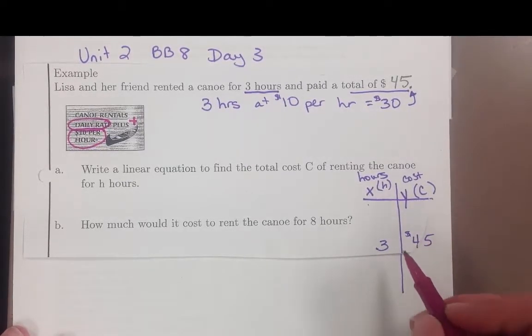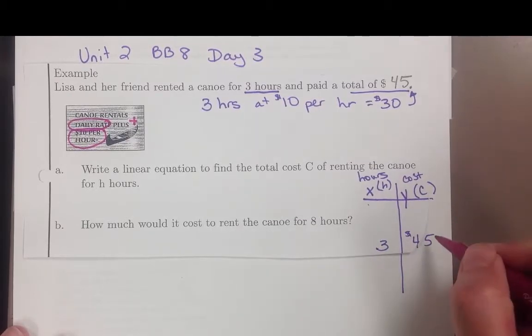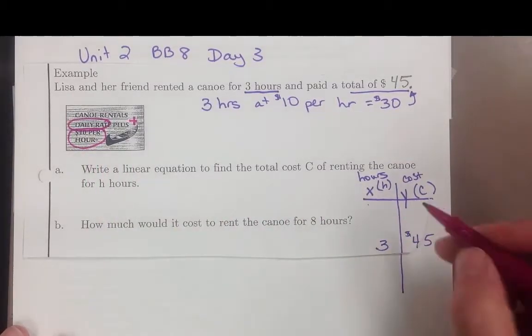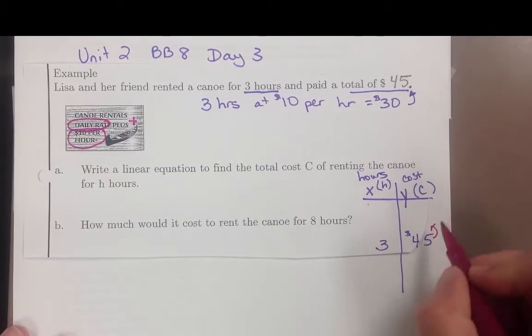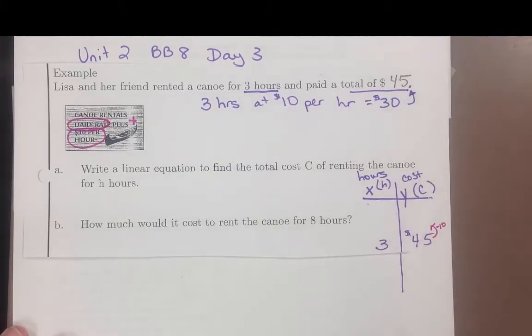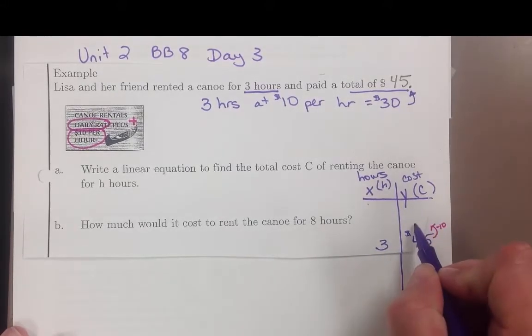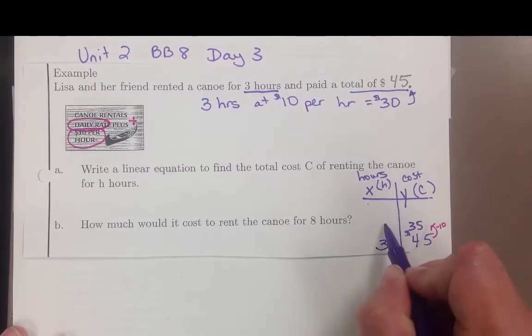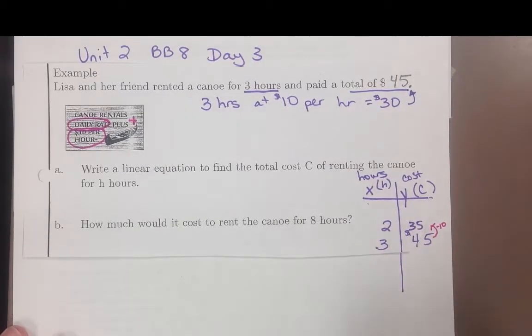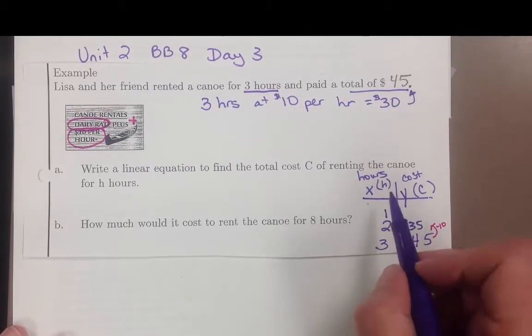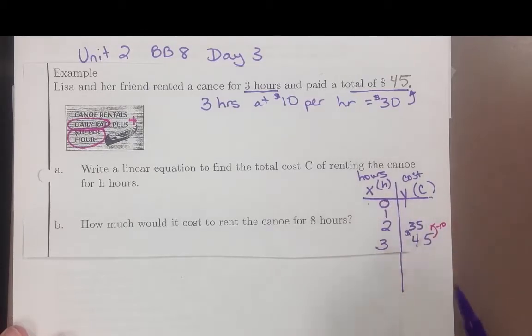So if I want to know what 2 hours is, I know that it's $10 per hour, so if I remove $10, so minus 10 over here on the edge, I'm going to get to the amount that it was for 2 hours. So 45 minus 10 is $35, and that's what it would cost me for 2. Let's do that again for 1, and then we'll find out at 0 hours of rental, my size 0, what was it that it cost me before I even rent the canoe for any hours.